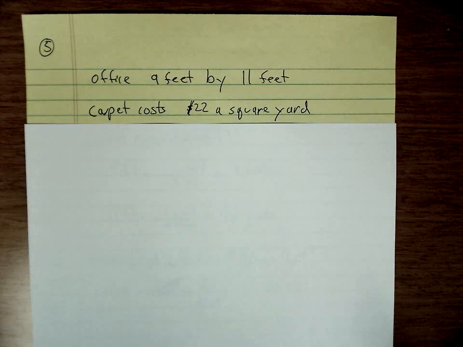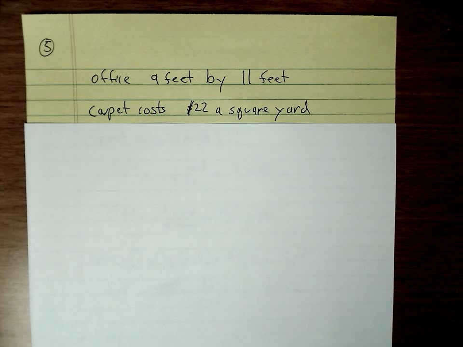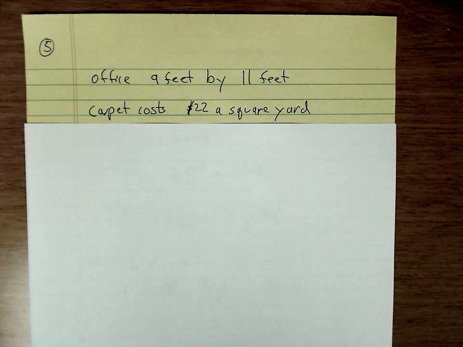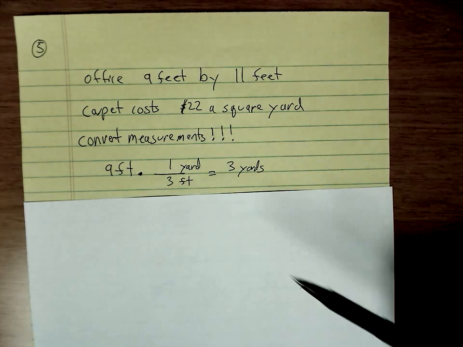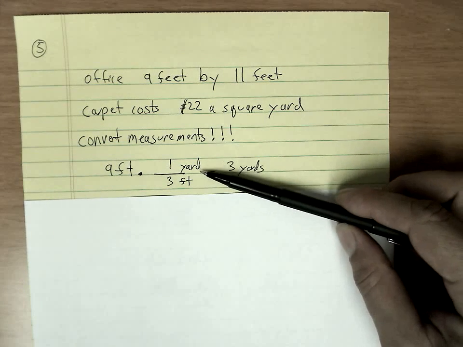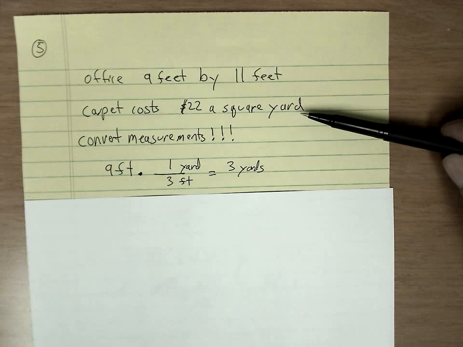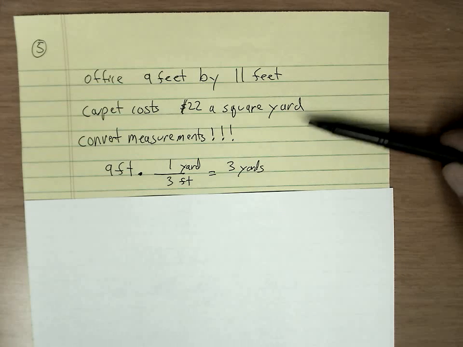So for an example, here's a simple practical problem. Let's say I want to carpet my office, which is 9 feet by 11 feet, and my carpet costs $22 a square yard. Okay, we'll convert the measurements first. 9 feet, I want feet to go away and turn it into yards. Since my carpet cost is measured in square yards, I'm going to convert everything to yards.